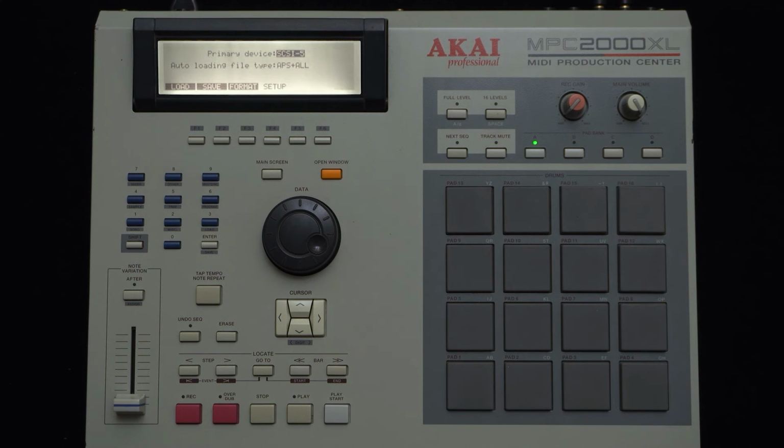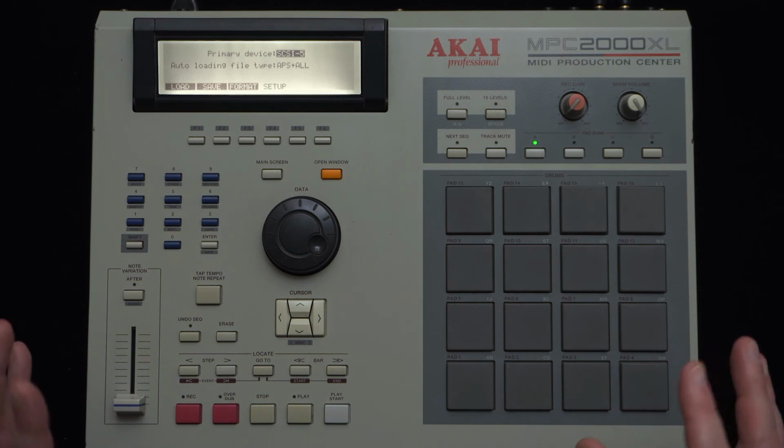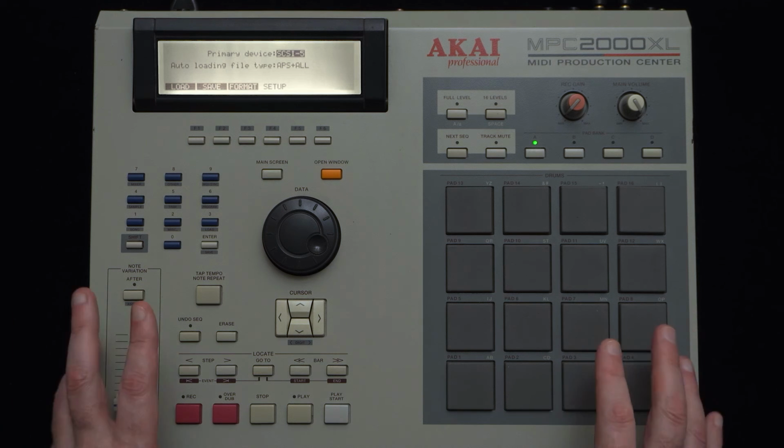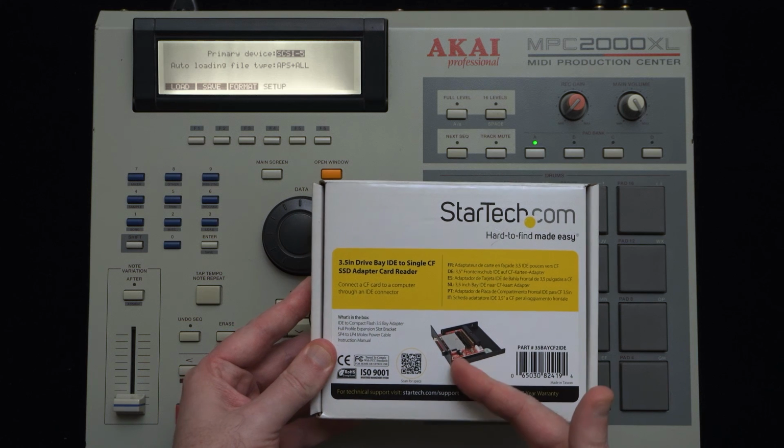As a word of caution on SCSI devices, they're not hot swappable. So you want to make sure all your SCSI devices and your MPC are off before you connect and configure them, as you could potentially blow a fuse, and if that happens, it means you'll have to open up your MPC and replace it.